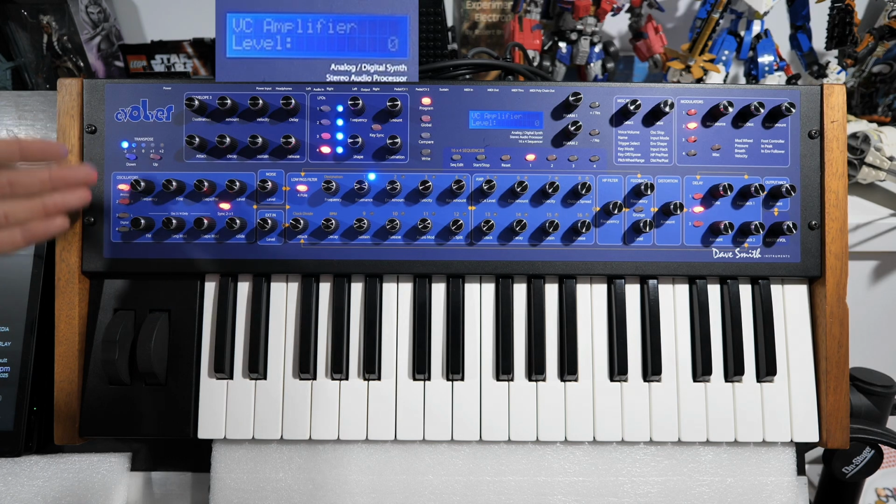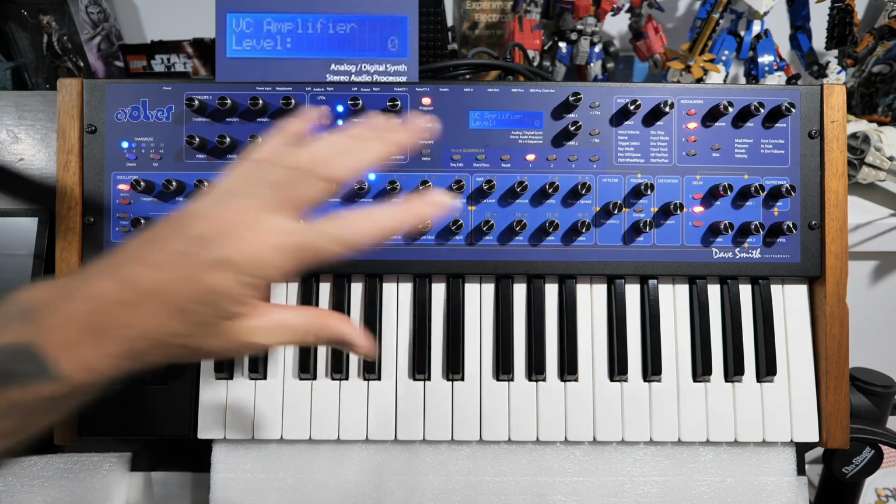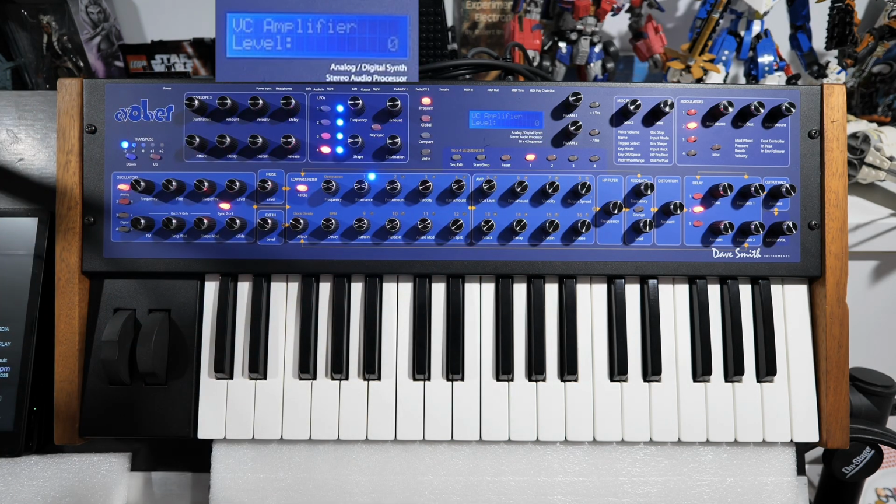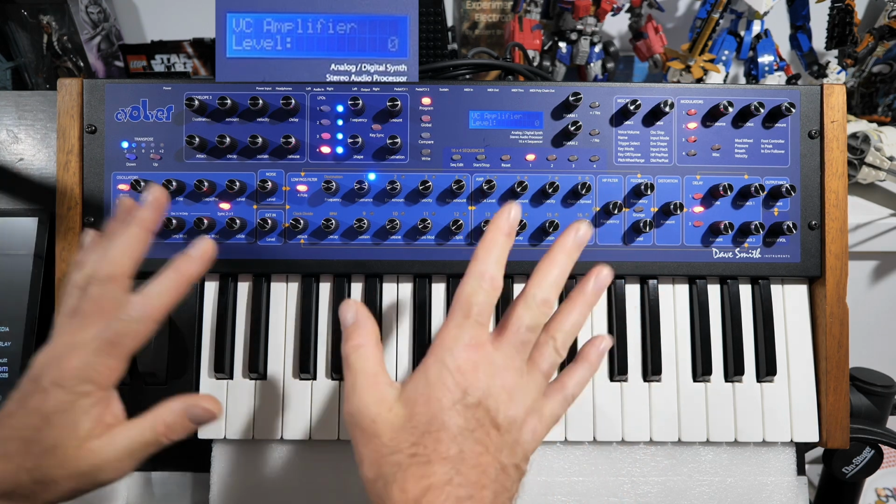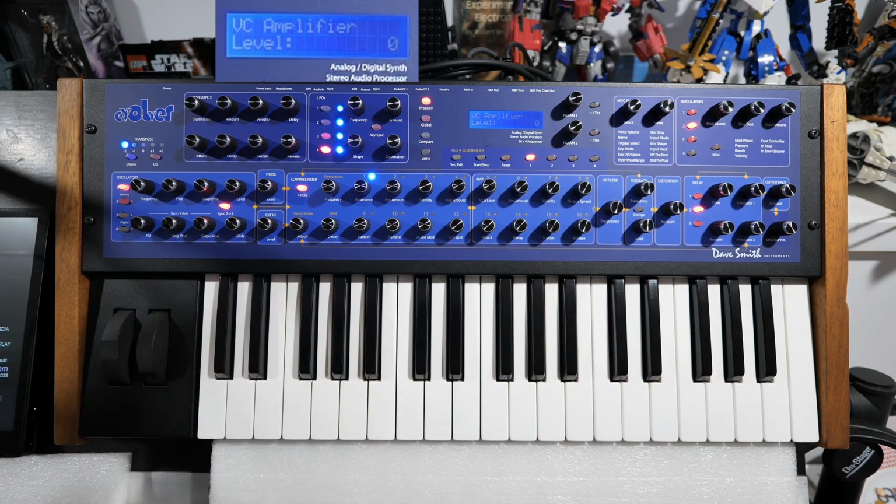What other kind of synths have similar architectures? Like the Hydrasynth is a fun one. Obviously the Pro 3 is the next level up, but this thing just feels really immediate. It's right there.